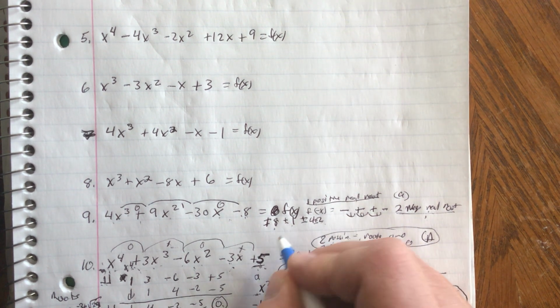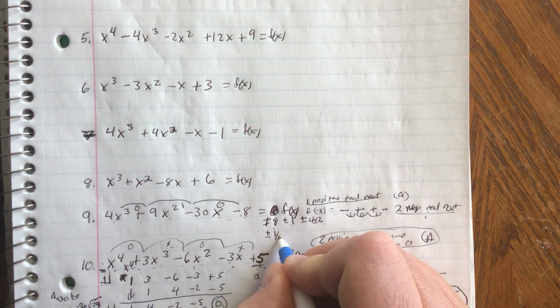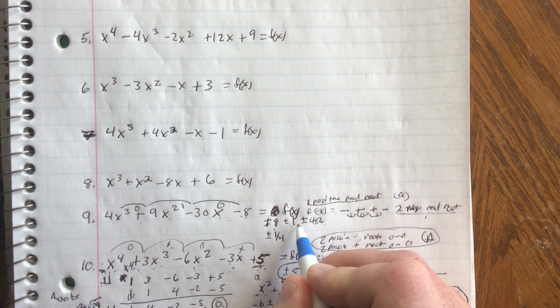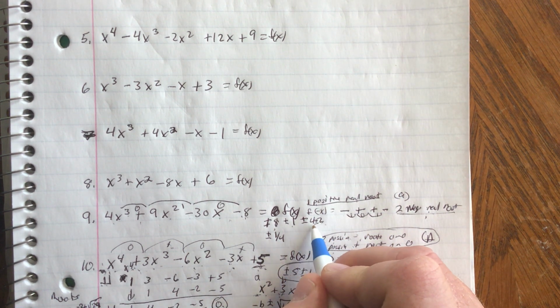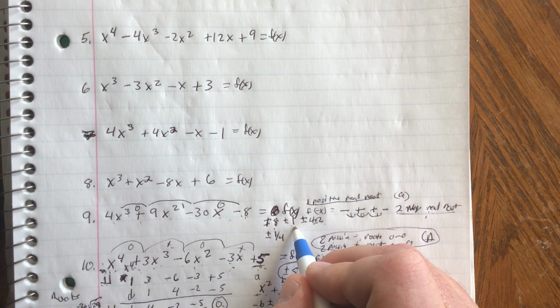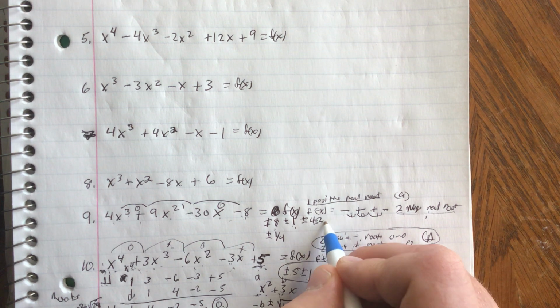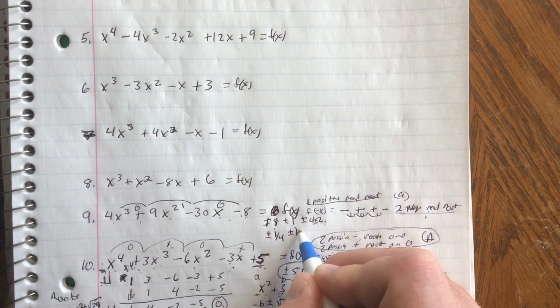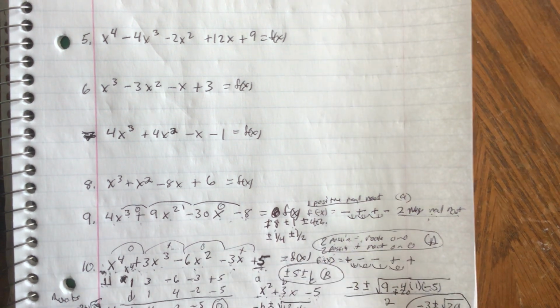But 1 divided by 4, I need to list that. It could be a fourth. 4 divided by 4 is 1. We've already listed that. 2 divided by 4 is a half. I haven't listed that. So it could also be plus or minus a fourth or plus or minus a half.